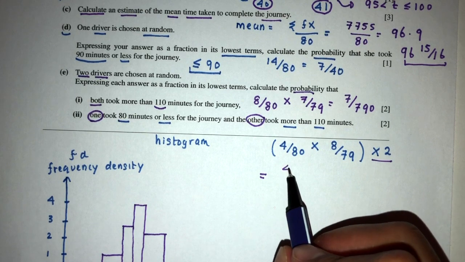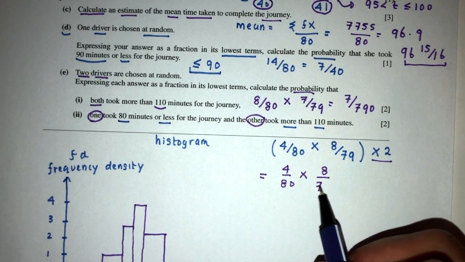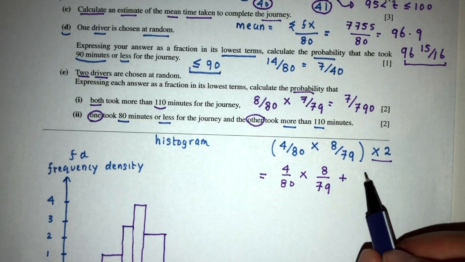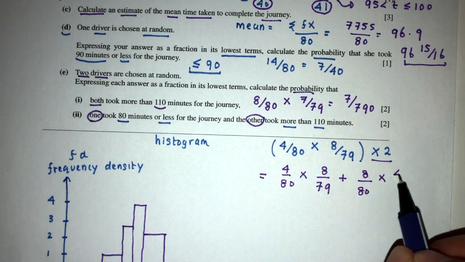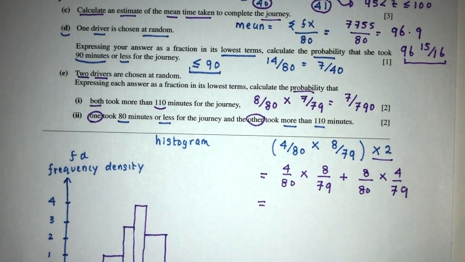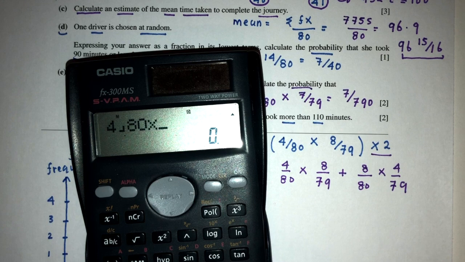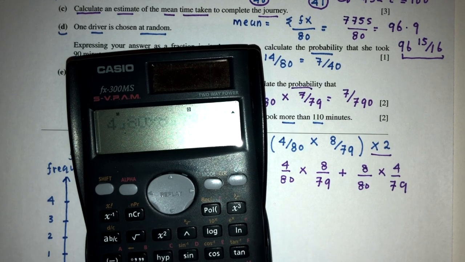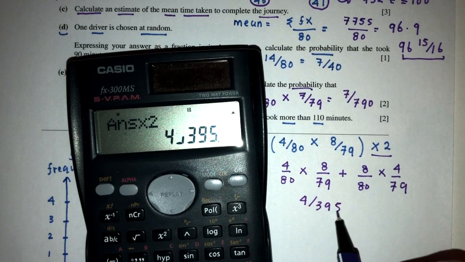For example, we could have this times 8 over 79, but also it could be 8 over 80 times 4 over 79. So that's the reason why we times 2. If that makes sense, right? So 4 over 80 times 8 over 79 times 2. That should be 4 over 395 as your answer.